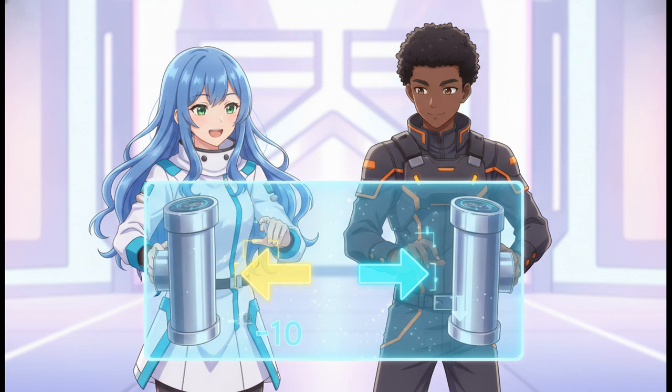Just look at the arrows for your direction. A jump of plus 10 moves you to the right, so your tens digit goes up by 1. A minus 10 jump moves you to the left, so it goes down by 1. You really don't need to do any heavy mental math. You are just adjusting visual dials.